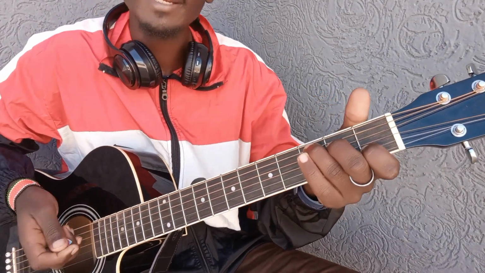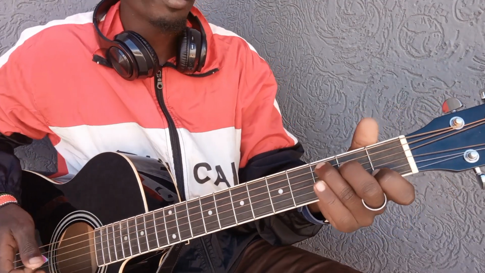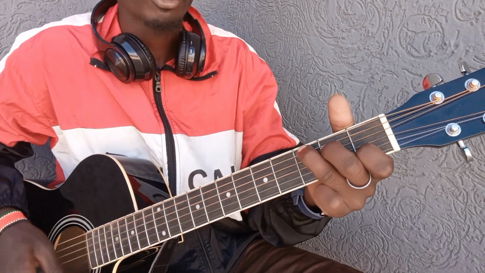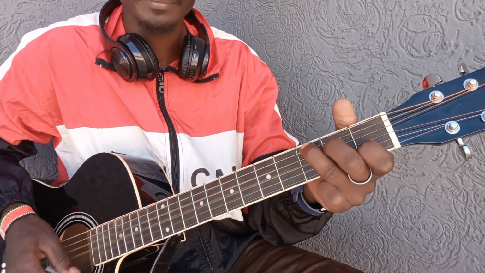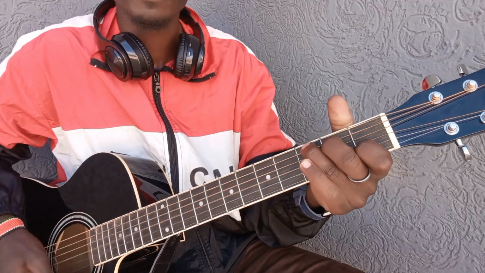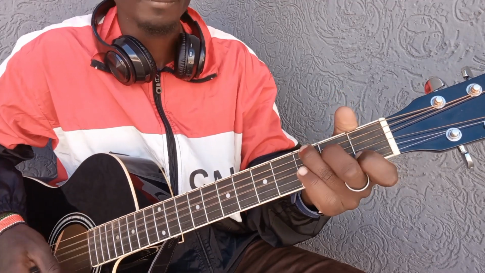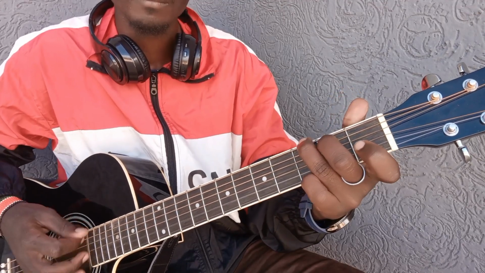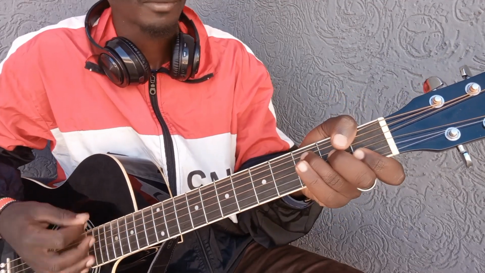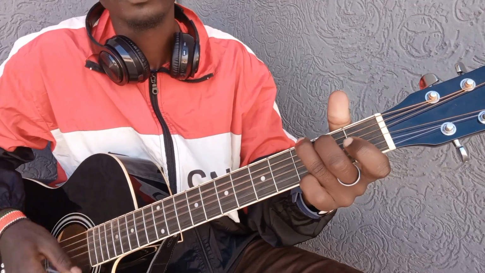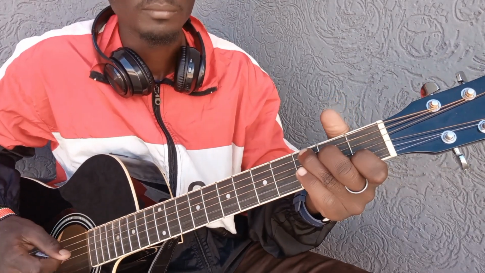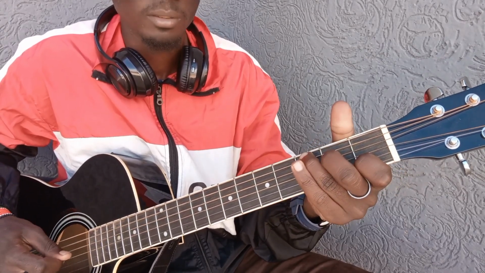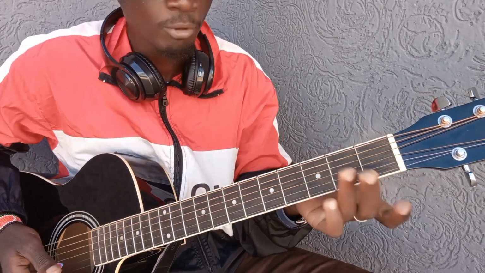And then depending on which song or which kind of song you want, or the rhythm, you practice the strumming side. Then you apply a song.